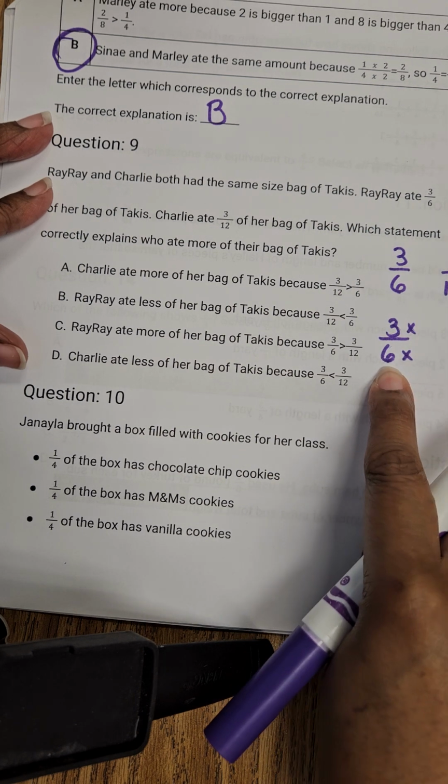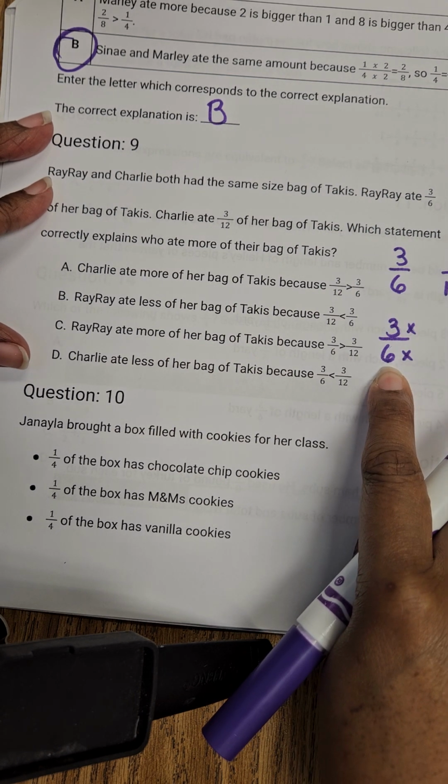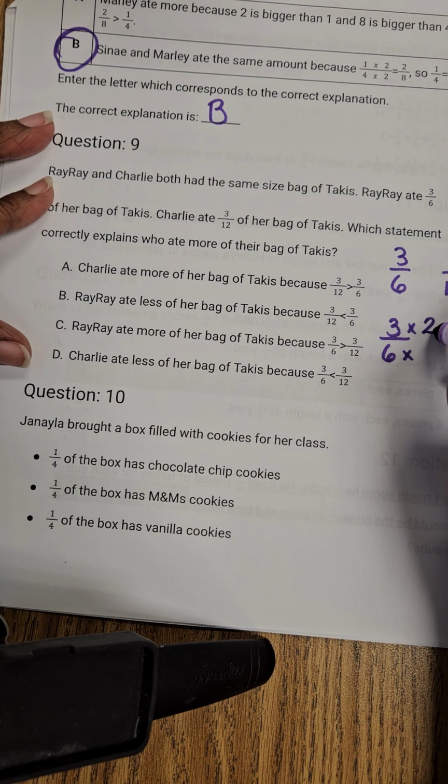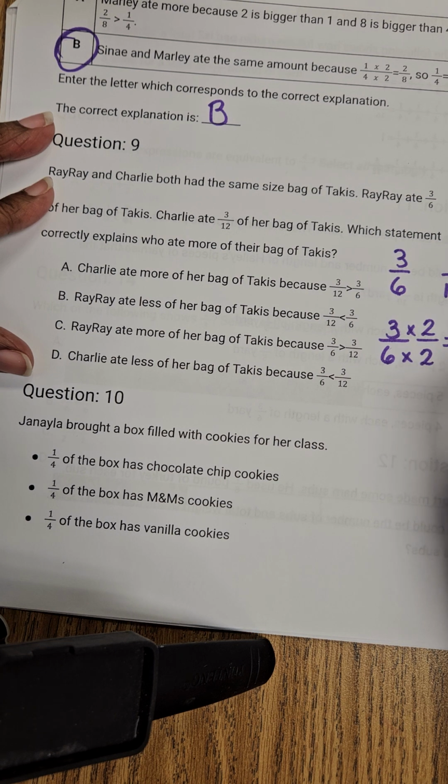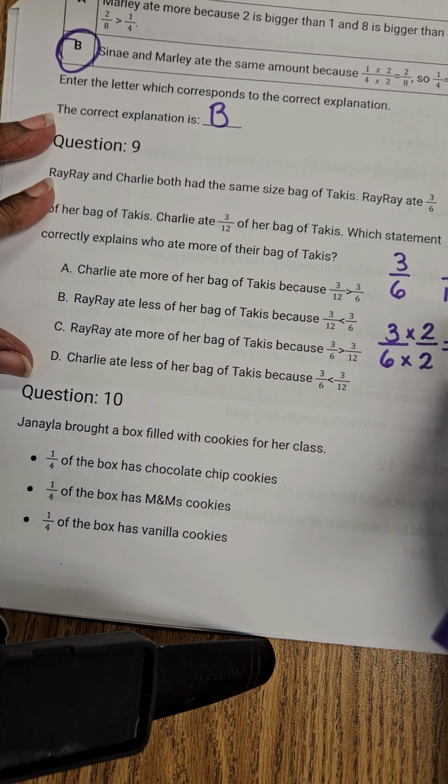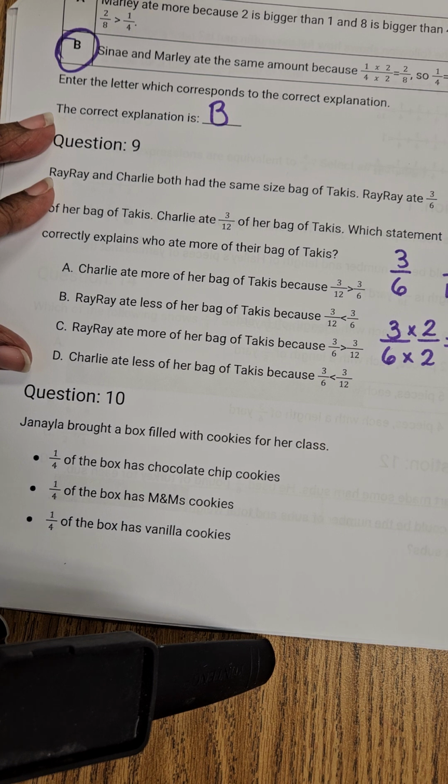How can I make my 6 into 12? By multiplying what? 2/2. So 3/6 times 2/2 equals what? 6/12. So now I have two denominators that are the same, and I can compare now.